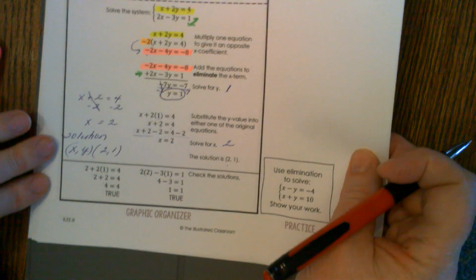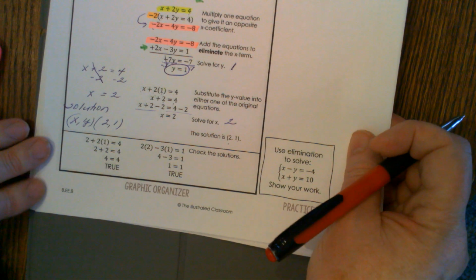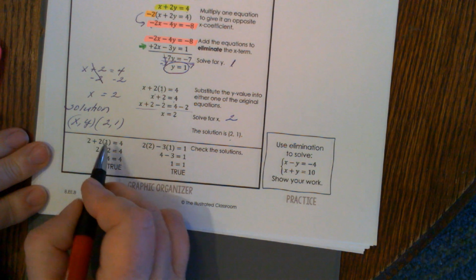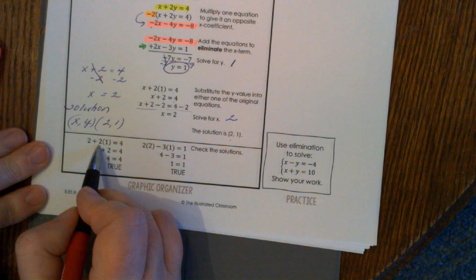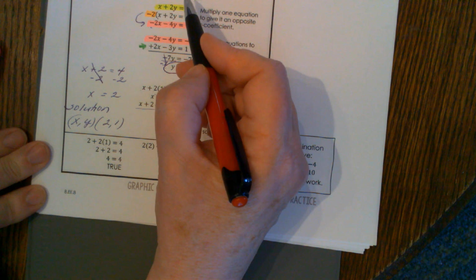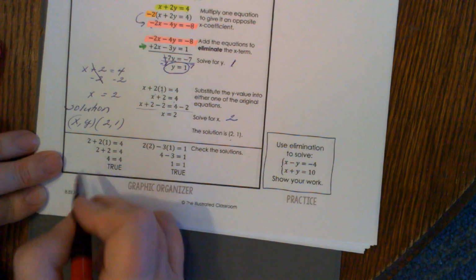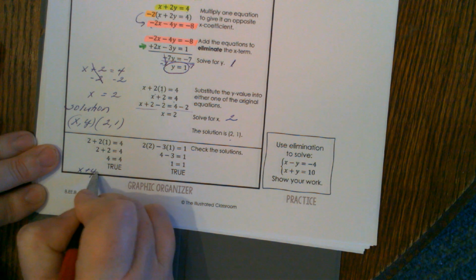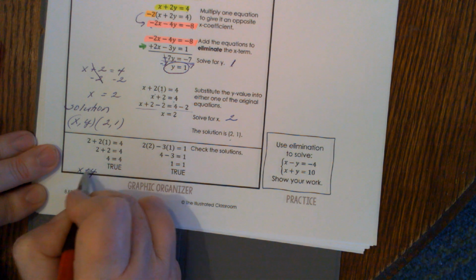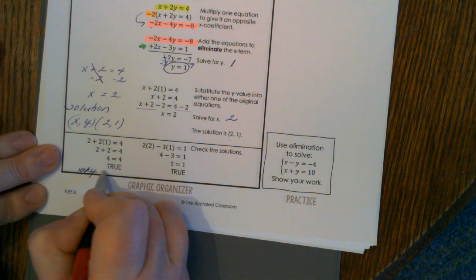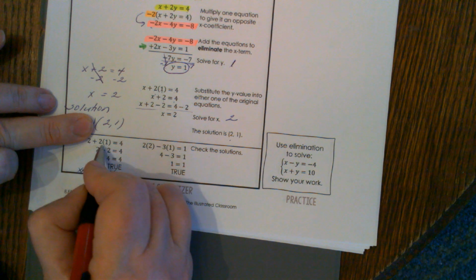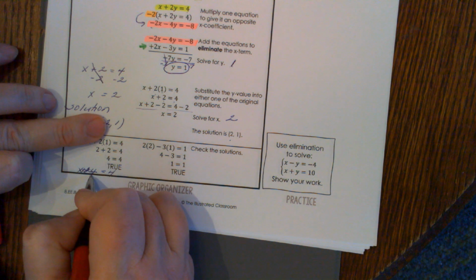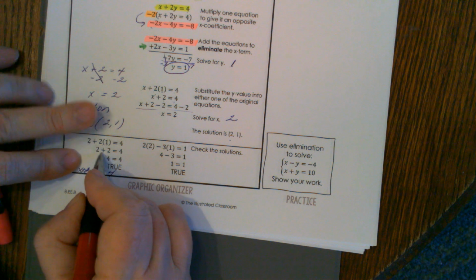Now, in order to make sure, because we always check our work, we know that y is 1. We're doing this one. I wish they would write the whole thing down. I think it's easier for you to see it. X plus 2y equals 4. So we have x is 2 plus 2 times 1 equals 4. So 2 plus 2 equals 4.